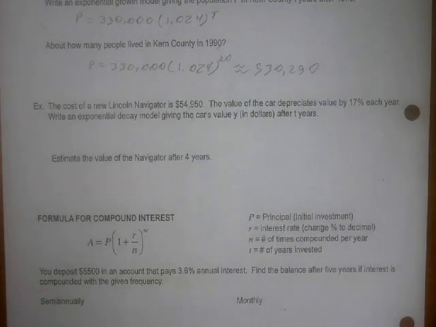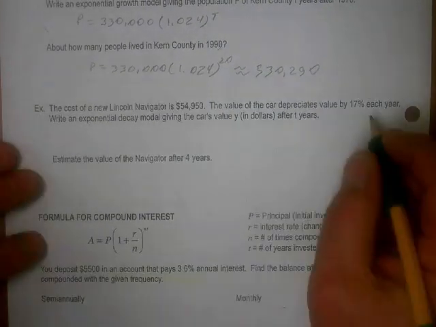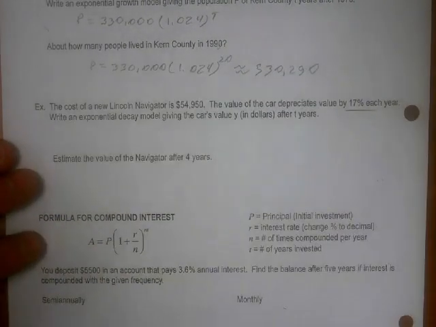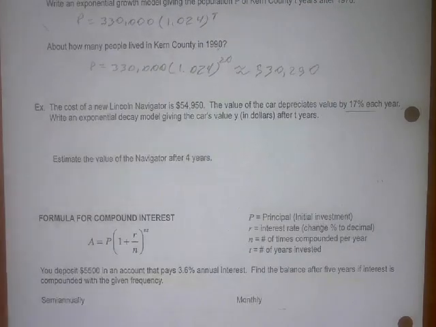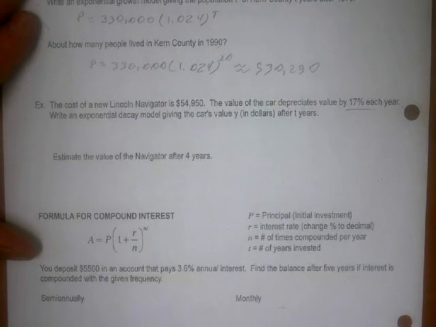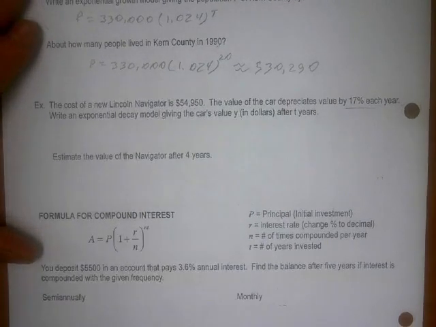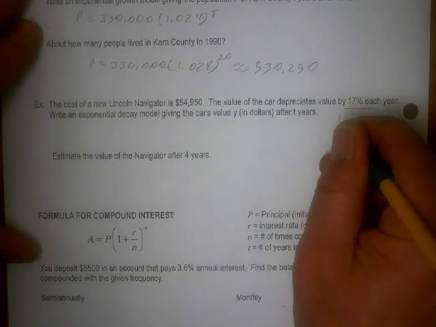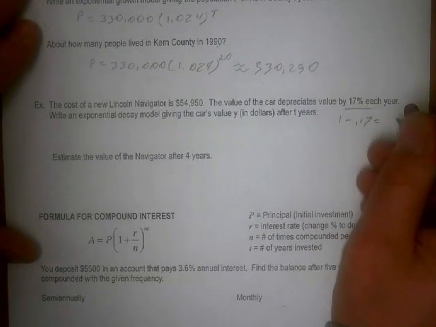Next example. This is a real-life situation. The cost of a new Lincoln Navigator is $54,950. It's probably more like $70,000 now. The value of the car depreciates by 17% each year. Write an exponential decay model giving the car's value in dollars after t years.